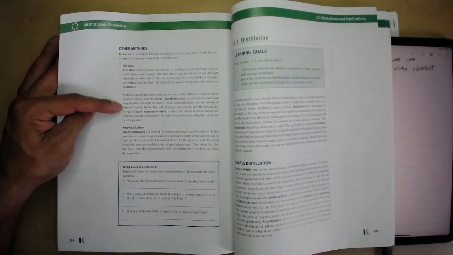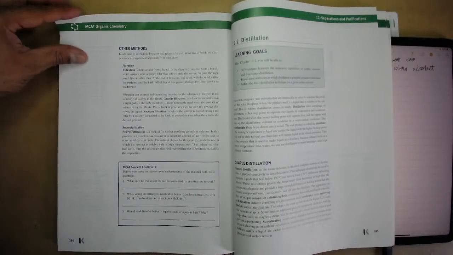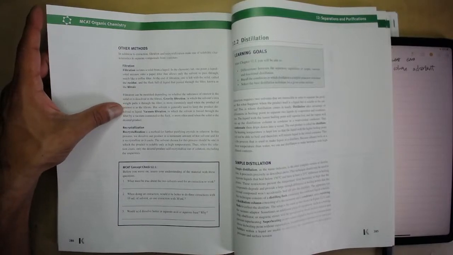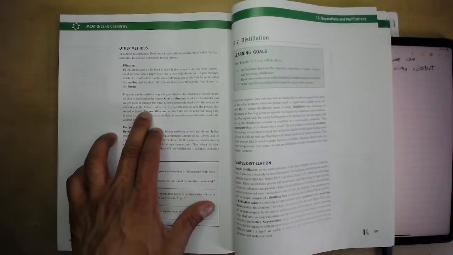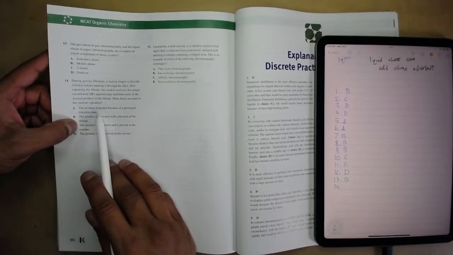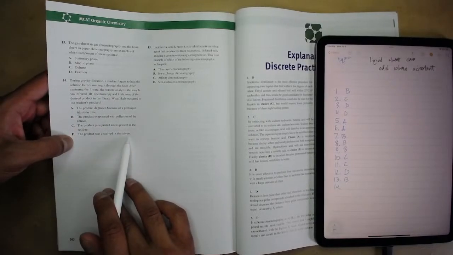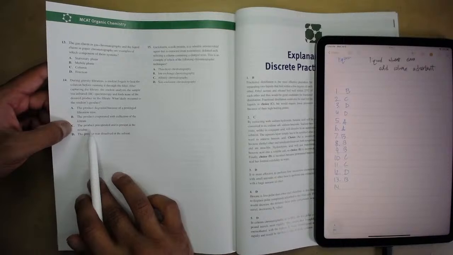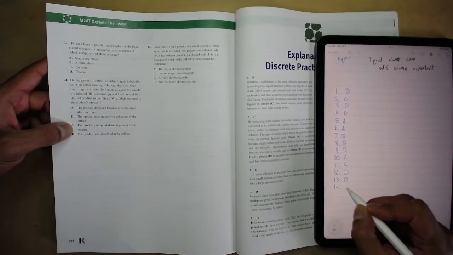Gravity filtration, in which the solvent's own weight pulls it through the filter, is more commonly used when the product of interest is in the filtrate. Hot solvent is generally used to keep the product dissolved in liquid. So if it's not dissolved in liquid, then it's not getting filtered out and it just comes out in the residue. Great. The product was dissolved in the solvent? No, the product was not dissolved in the solvent. The product precipitated and is present in the residue. C.